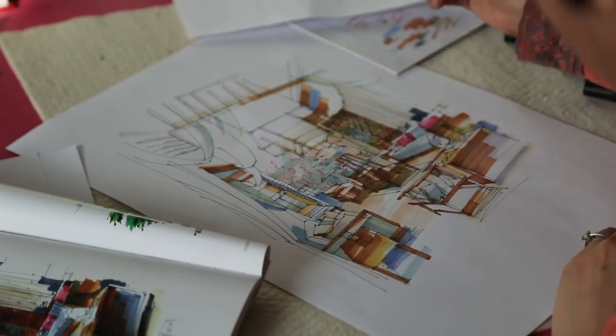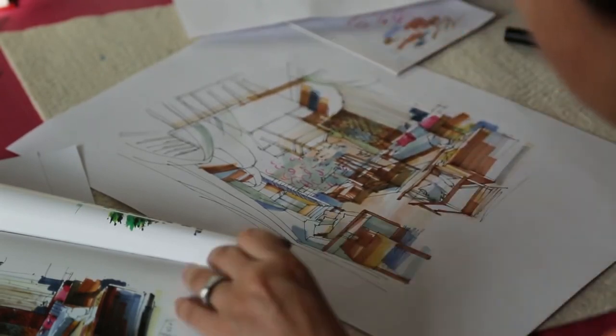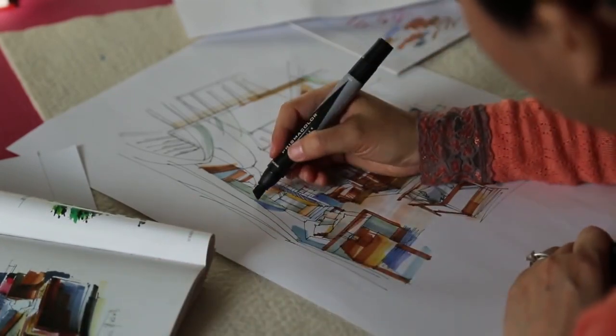Just so that some of the color I know for sure that I haven't totally finished. I need to add in more to it.